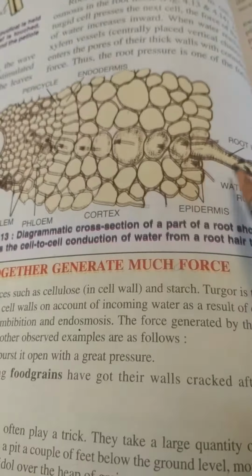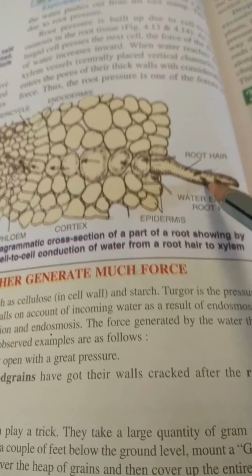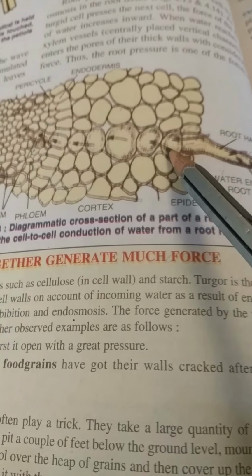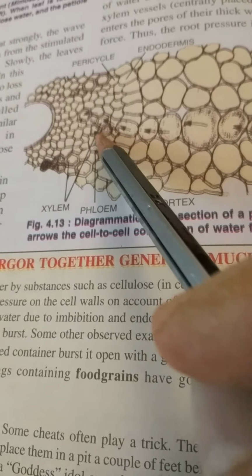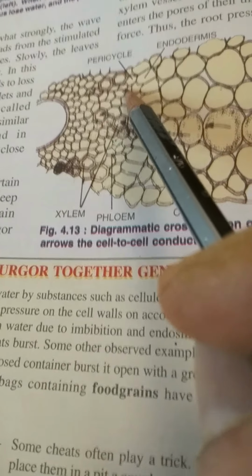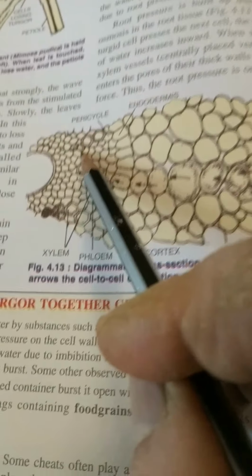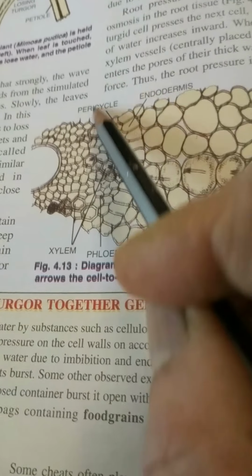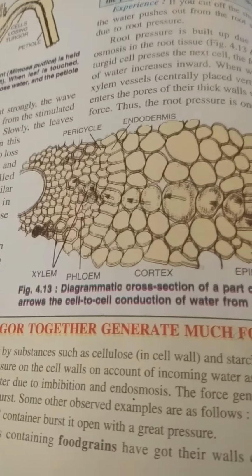So see the figure, the water being absorbed by the root hair cells, and then the water is flowing to the next cell, then to the third, then fourth, and so on. It will move to the internal part of the root into the xylem vessels. These are the xylem cells, thick-walled cells. These xylem cells are centrally placed vertical channels, which in turn are connected to the xylem vessels of the stem. And thus upliftment of water takes place due to the pressure of the root.